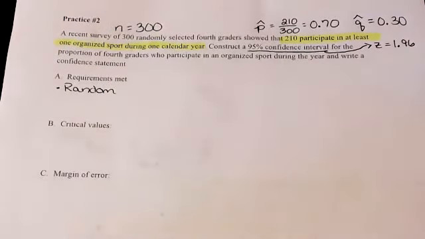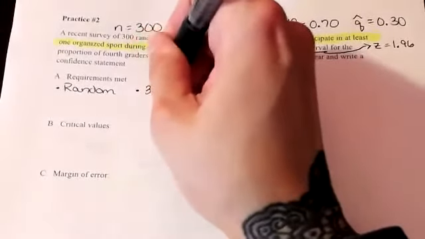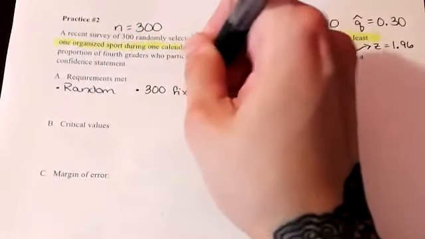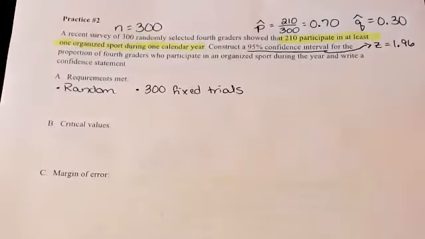Is there a fixed number of trials, and if so, how many? Yes, 300. So we're going to say 300 fixed trials, because you essentially ask each student yes or no, right?